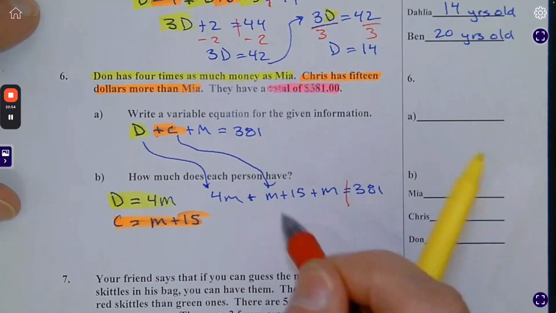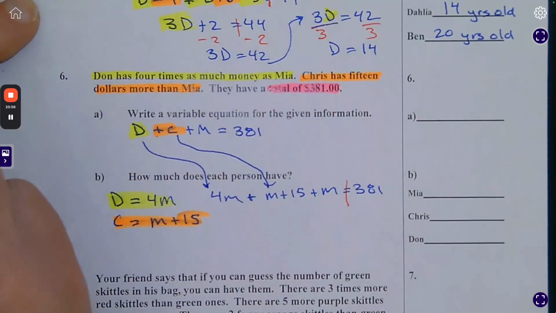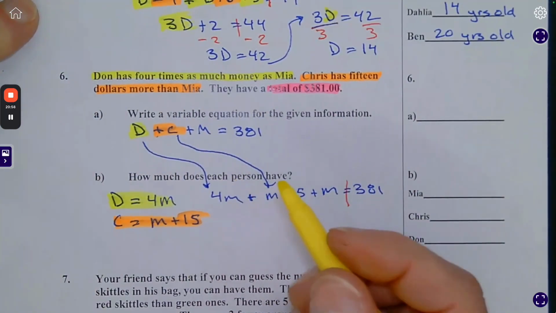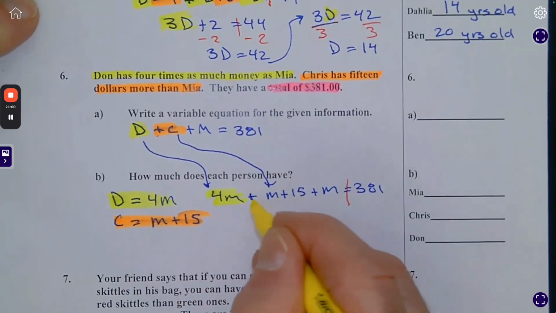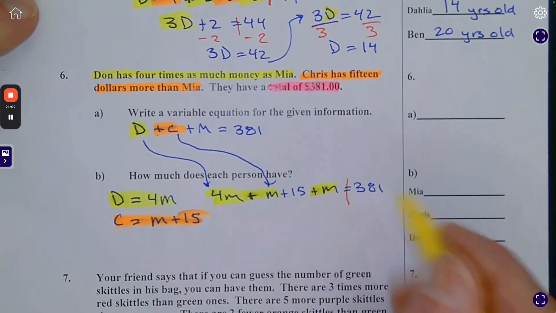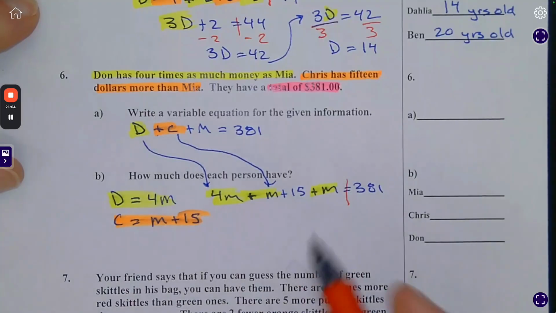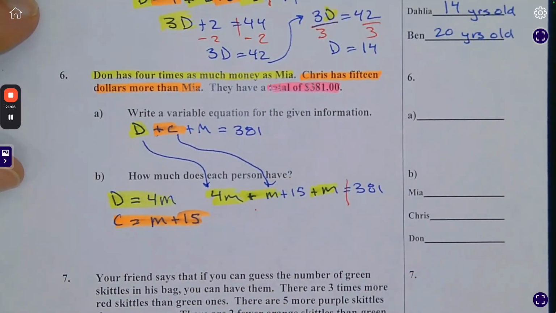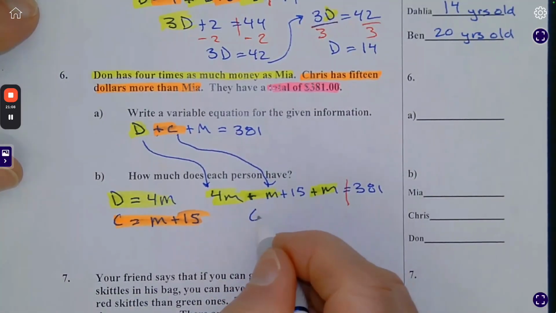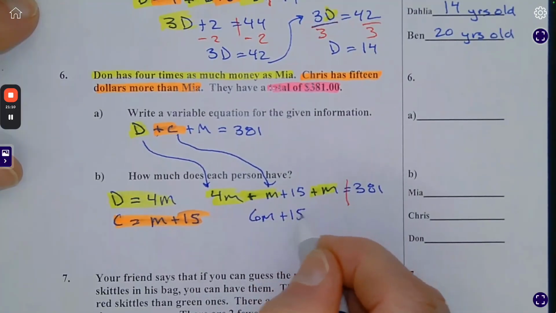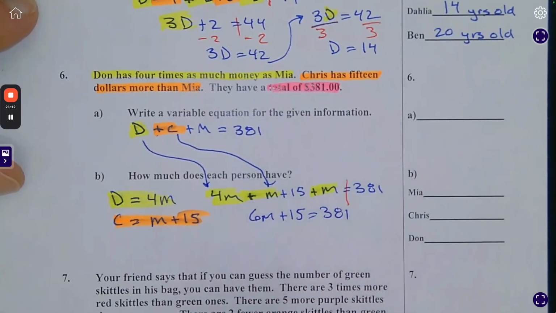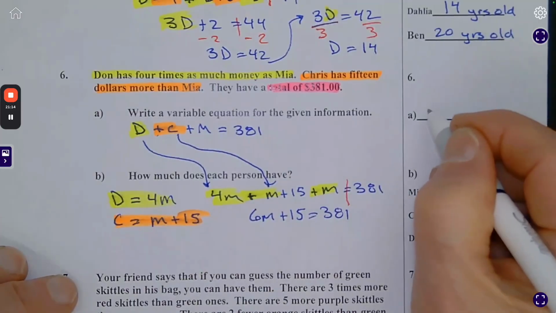Look at my M's and look at how they're all on the same side of the equal symbol. So I'm doing no inverse operations. All of this is on the left side. So just combine like terms. There's 4M, 5M, there's 6M. That's 6M plus 15 equals 381. All right, that's my equation.